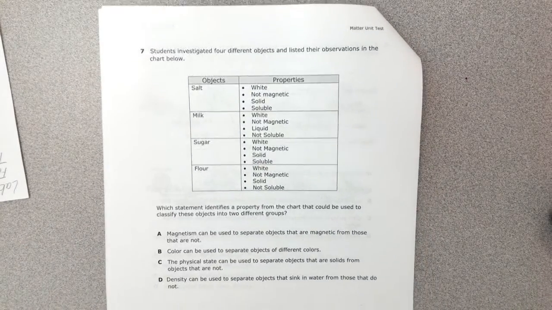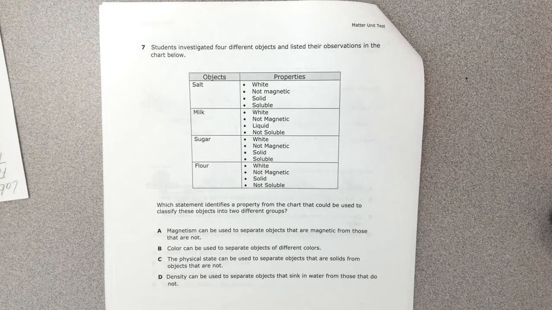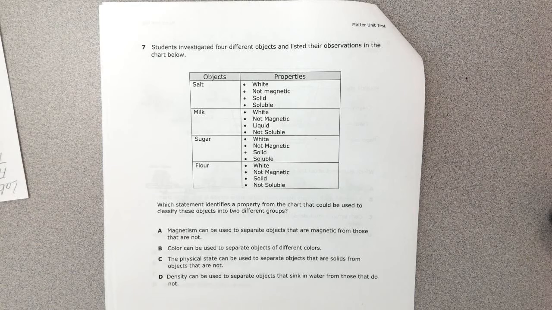Number 7. Students investigated 4 different objects and listed their observations in the chart below. Your object and the properties. Salt, white, not magnetic, solid, soluble. Milk, white, not magnetic, liquid, not soluble. Sugar, white, not magnetic, solid, soluble. Flour, white, not magnetic, solid, not soluble.